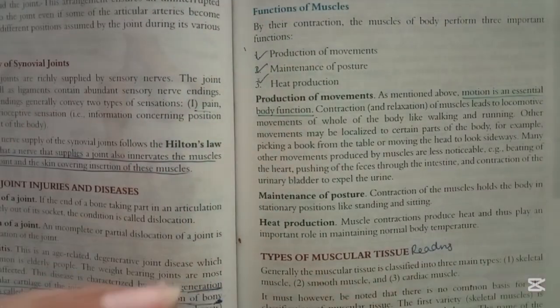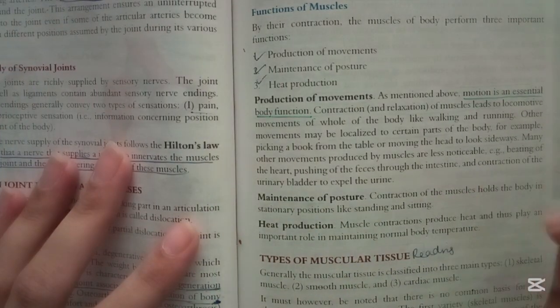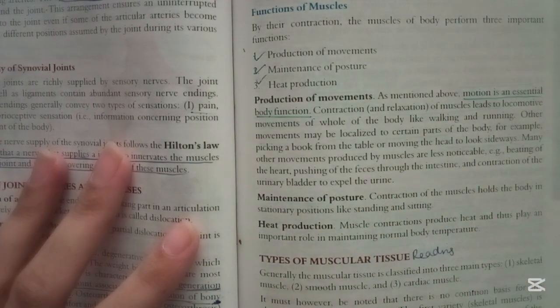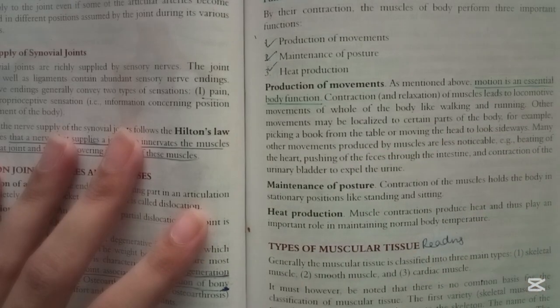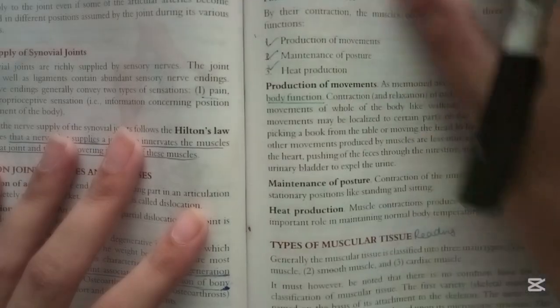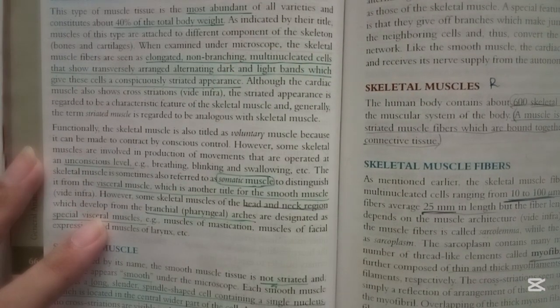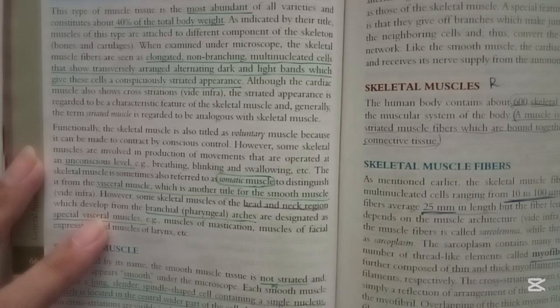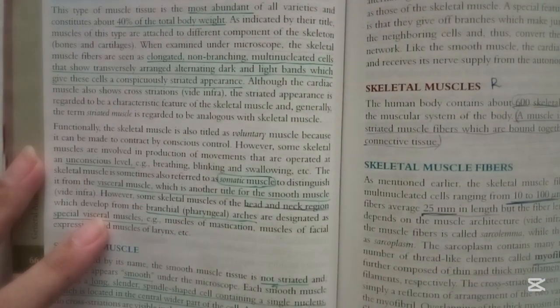Now move toward the second topic, that is types of muscular tissue. It's super easy and you already know. Don't waste your time on doing this, but give it a read if you want to. I have created a video on this topic if you want to go deeper, so I will share the link of that video in the description.